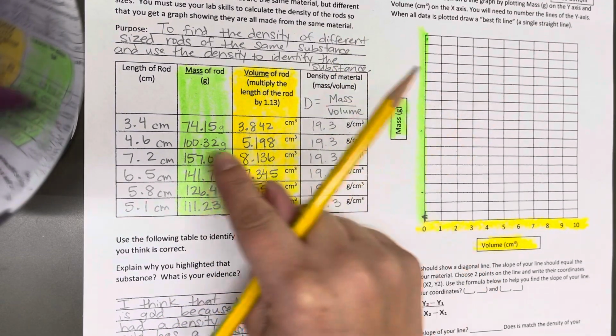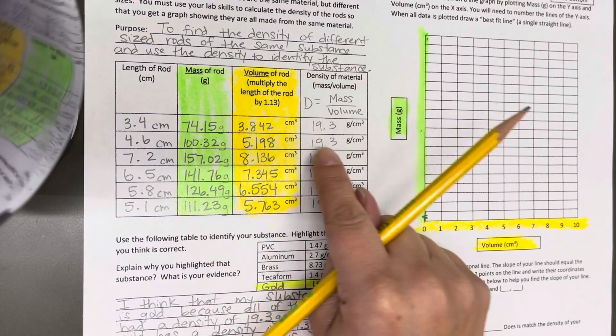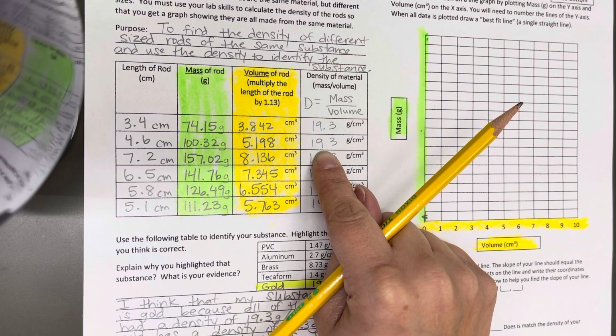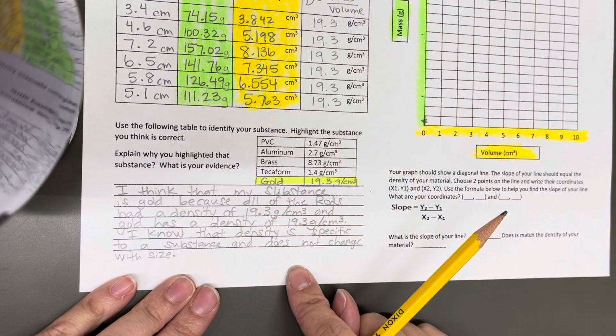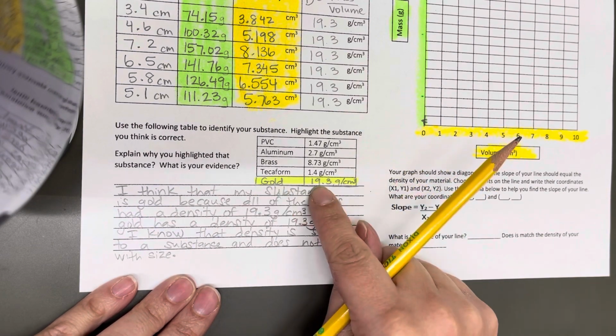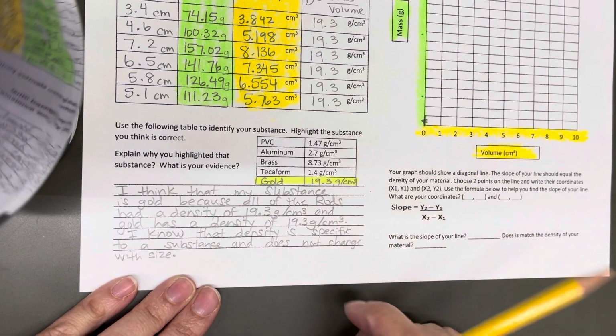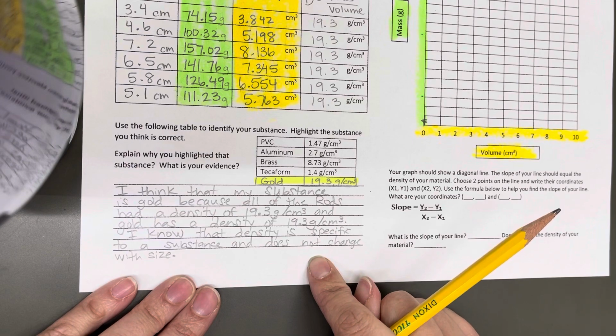Now I found that for each of my rods, when I took the mass and divided it by the volume, I got approximately 19.3 for all of them, which should help me figure out the identity of the rods. Because the density of my rods was 19.3 and the density of gold is 19.3, I can conclude that my rods are probably made out of gold.